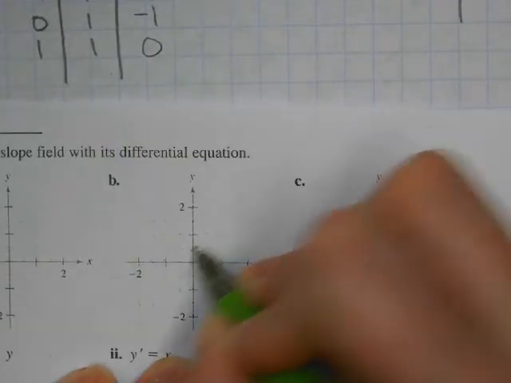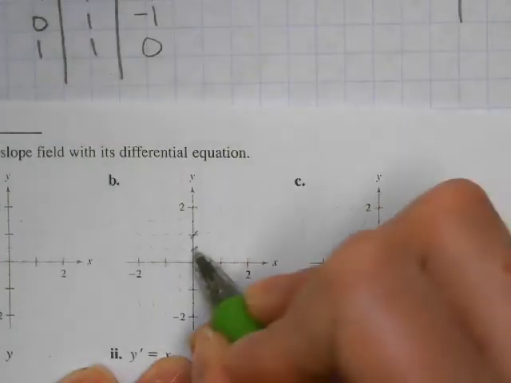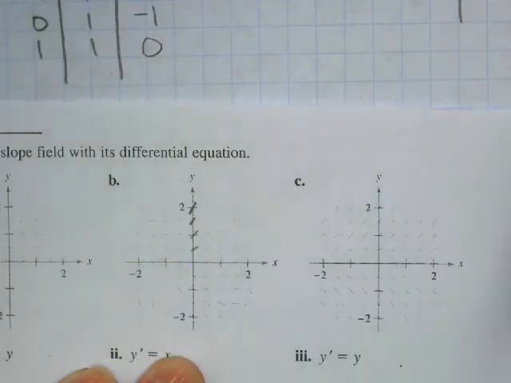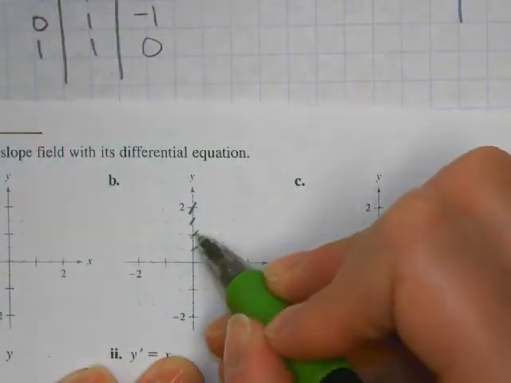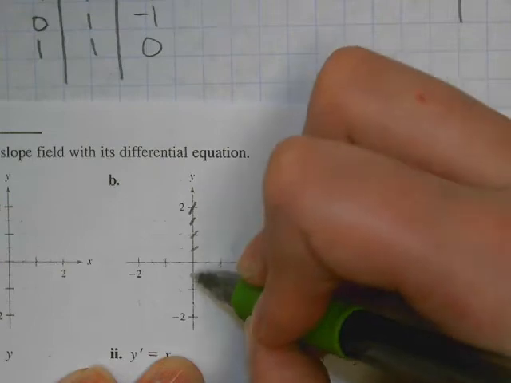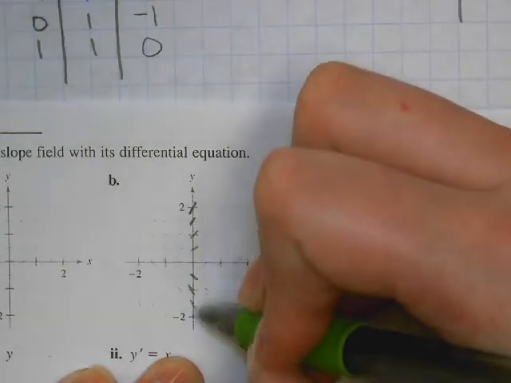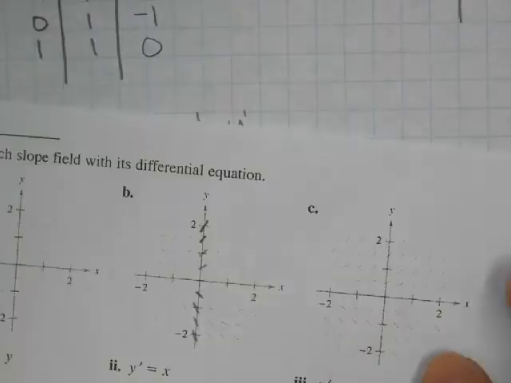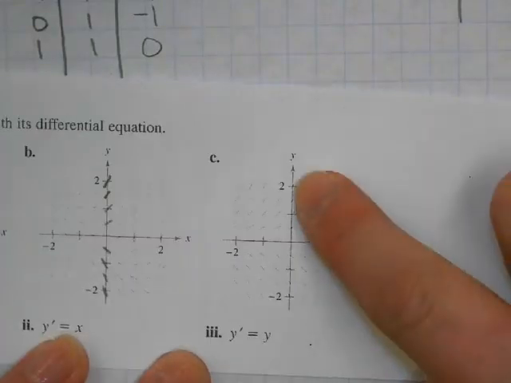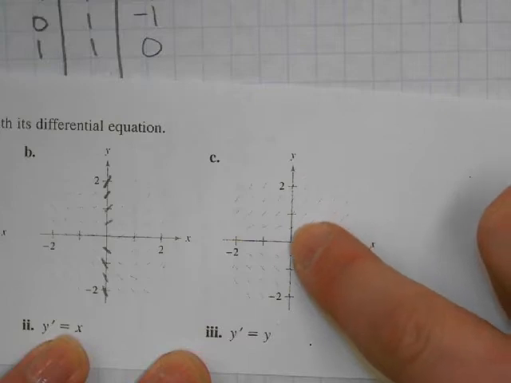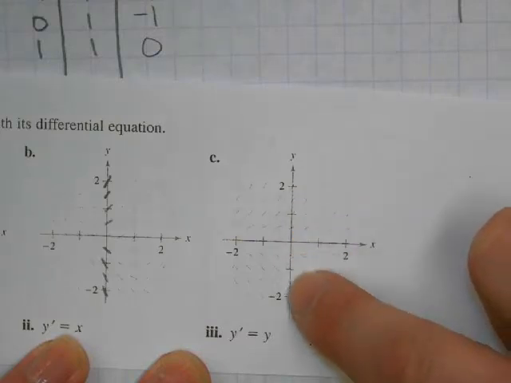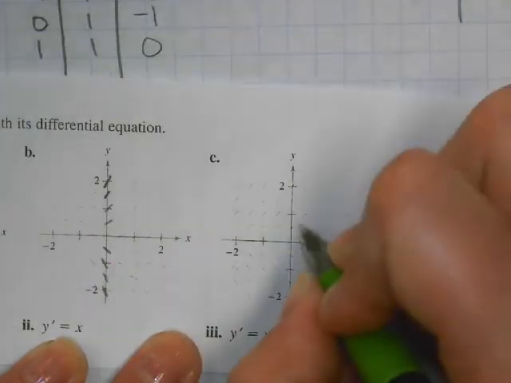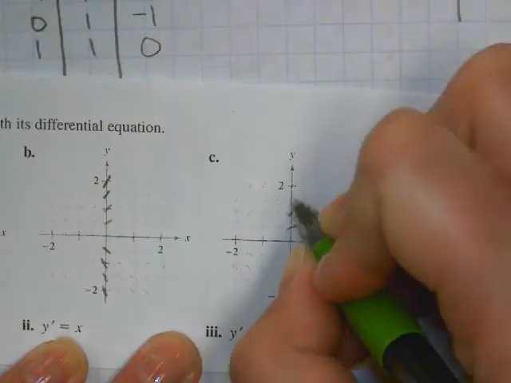Here's a y value of 1, y value of half, y value of 1, y value of 1.5, y value of 2. That makes sense that our slopes are increasing like that. Here, our slopes are decreasing. So I can definitely see that happening. If I need to double check, I can look over here and I can see the slopes are doing the same thing over here, and so I know that it's going to be between B and C. I'm just not sure which one yet.